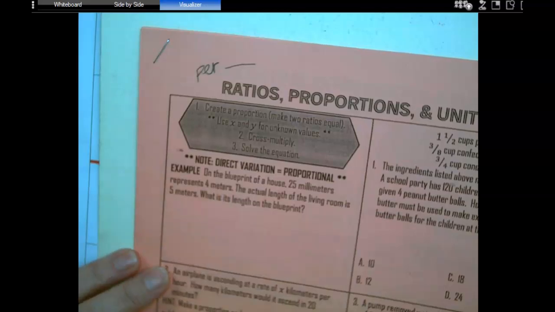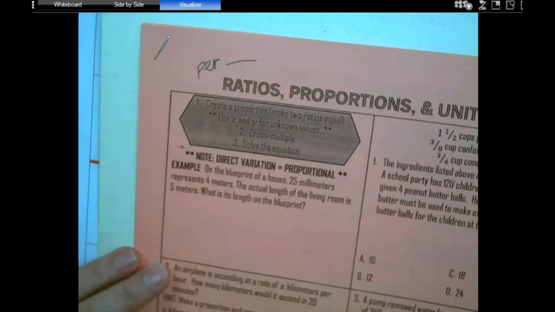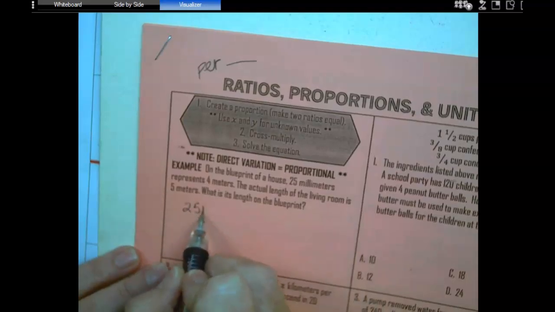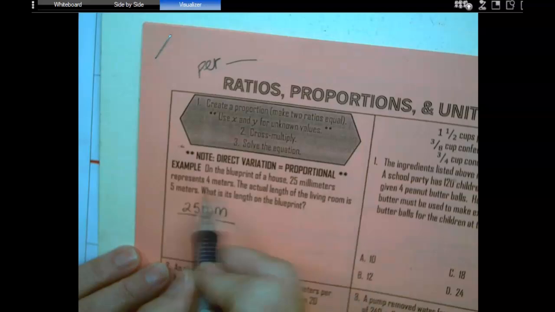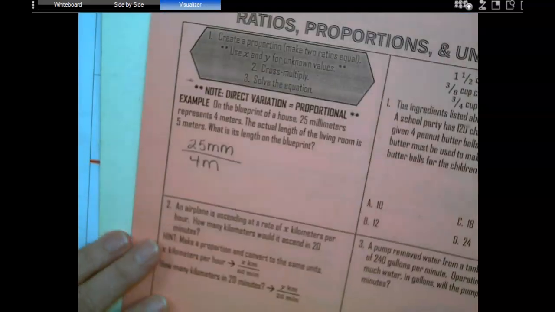So on the blueprint of a house, 25 millimeters represents 4 meters. The actual length of the living room is 5 meters. What is the length on the blueprint? So first of all, if you read that, how would you know it's a proportion? Right, because it's comparing two things and we're looking for a missing one. So I've got 25 millimeters, and this is what we're going to write. 25 millimeters, and it represents 4 meters.